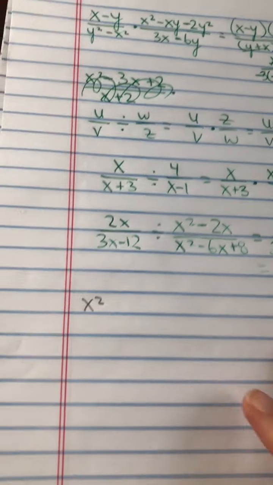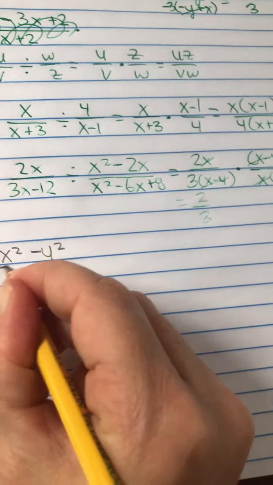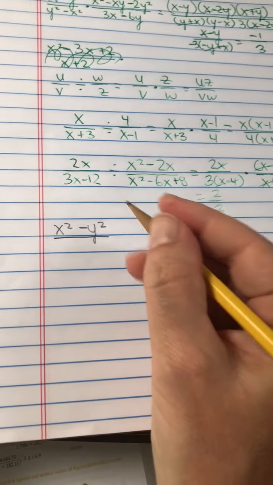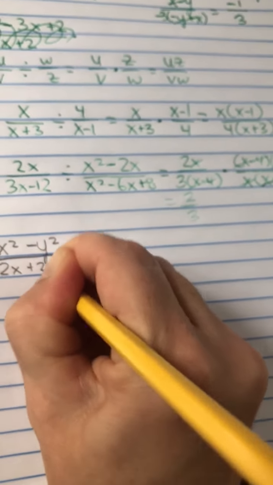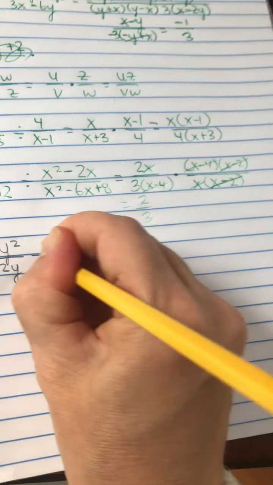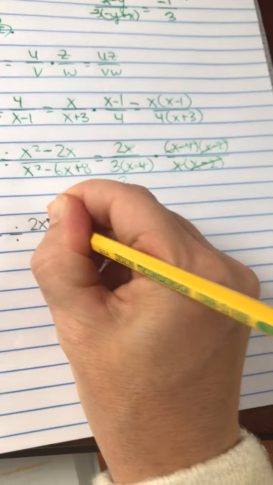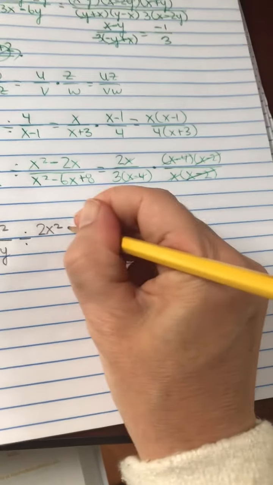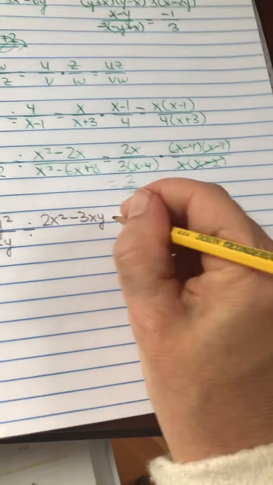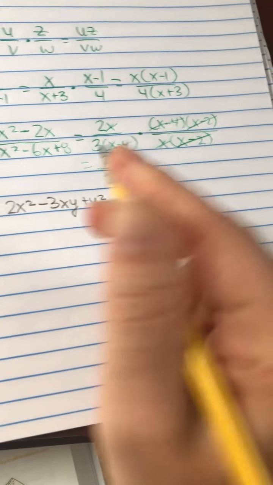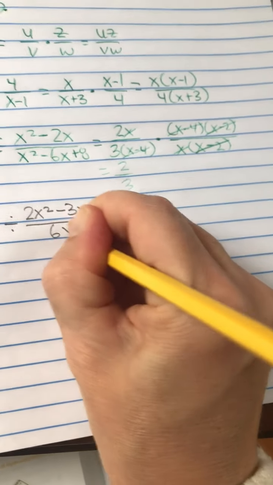x squared, good, you can see that. x squared minus y squared, difference of two squares, over 2x plus 2y. Divided by 2x squared minus 3xy plus y squared over 6x plus 2y.